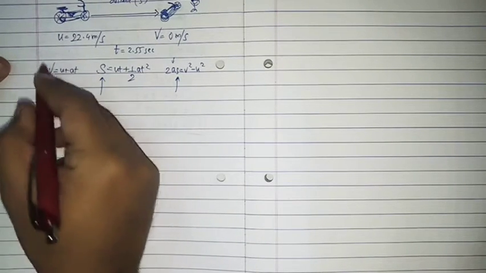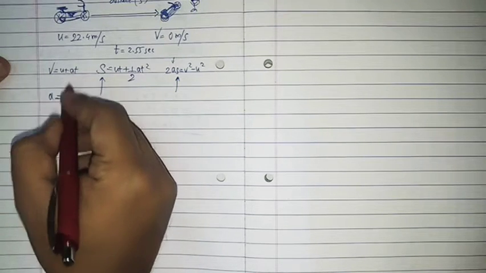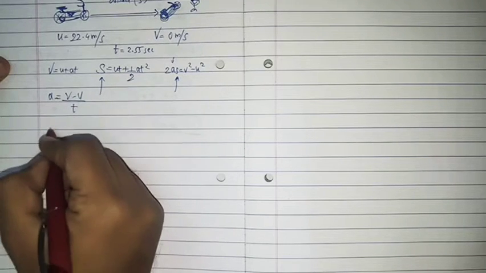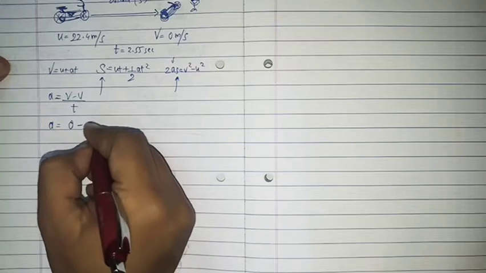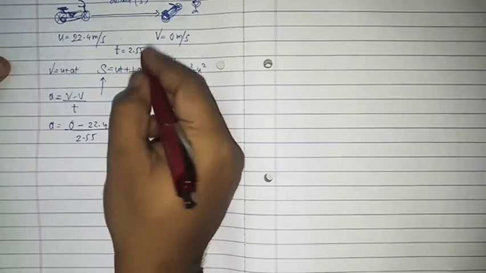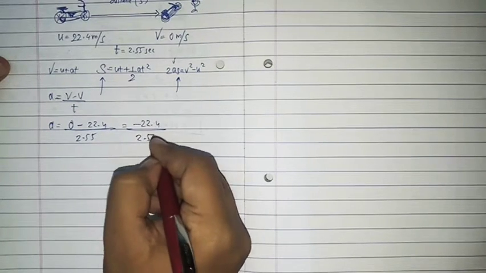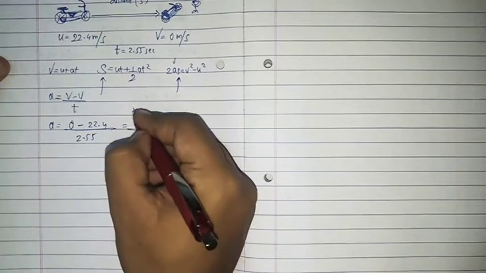So you can use this directly or the version of this. a equals v minus u upon t, so 0 minus 22.4 upon time, which is 2.55. So minus 22.4 upon 2.55. So big calculation here.